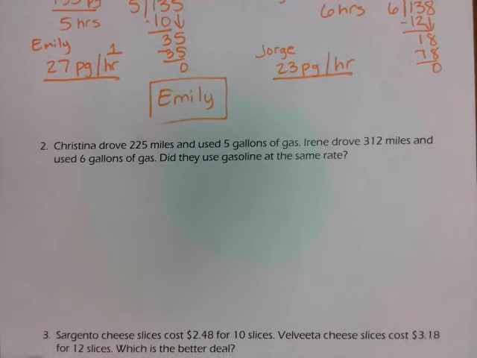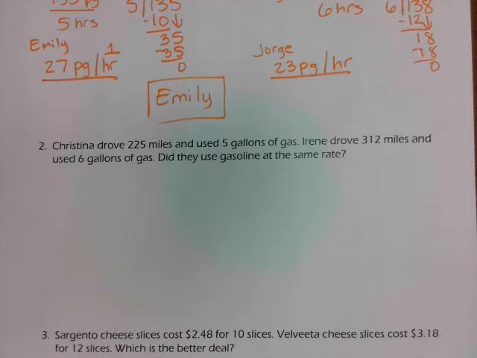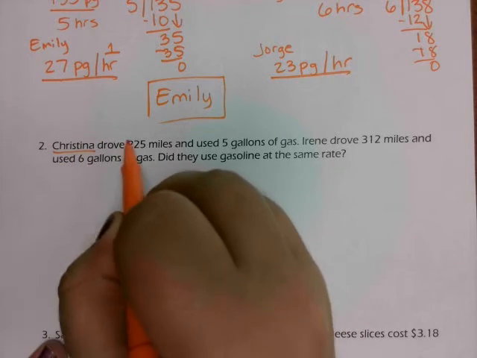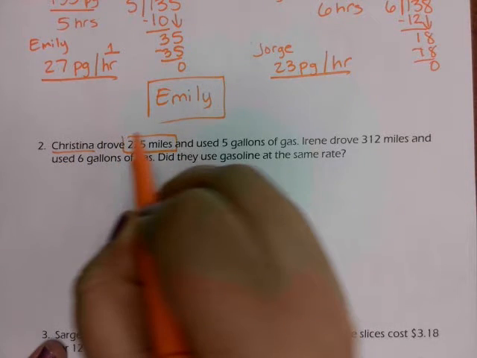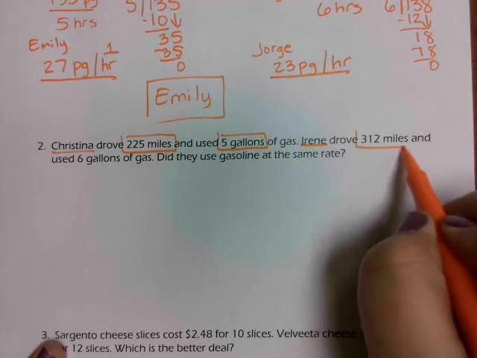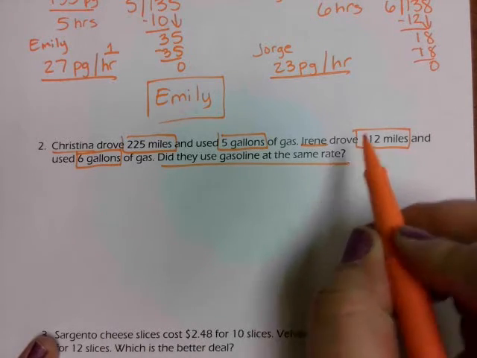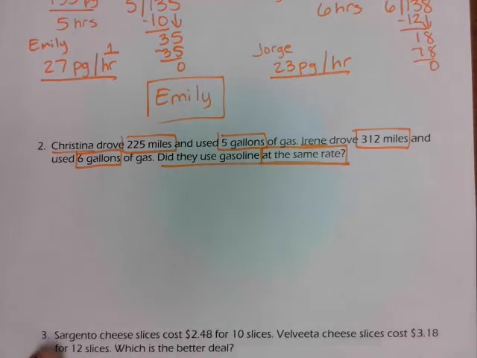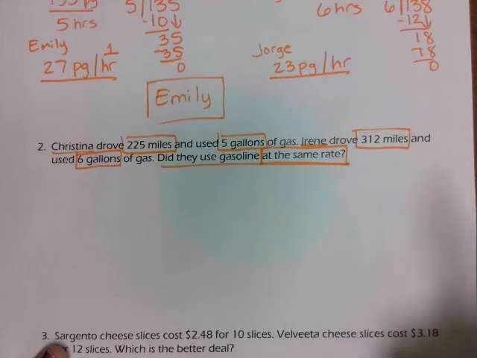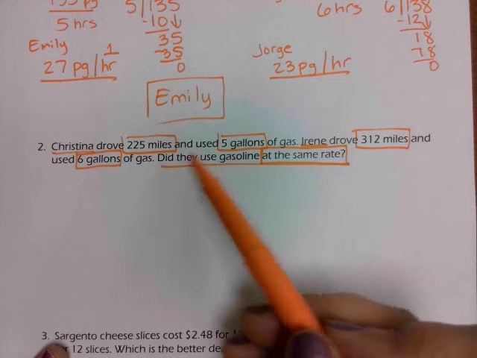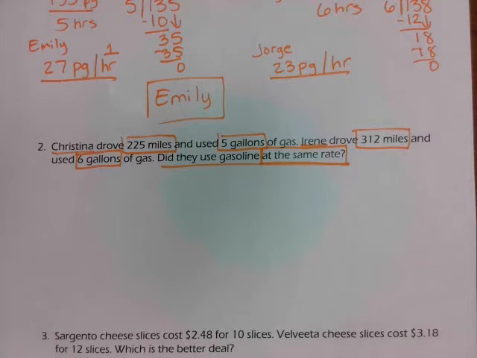All right, the second one, we have Christina drove 225 miles and used 5 gallons of gas. Irene drove 312 miles and used 6 gallons. So Christina, 225, used 5 gallons. Irene, 312 miles and used 6 gallons. Did they use gasoline at the same rate? At the same rate means they need to be equivalent. So obviously they're not equal right now because the miles are different and the gallons are different, but we need to see if they were identical whenever we find the unit rate, which is possible, but not always.